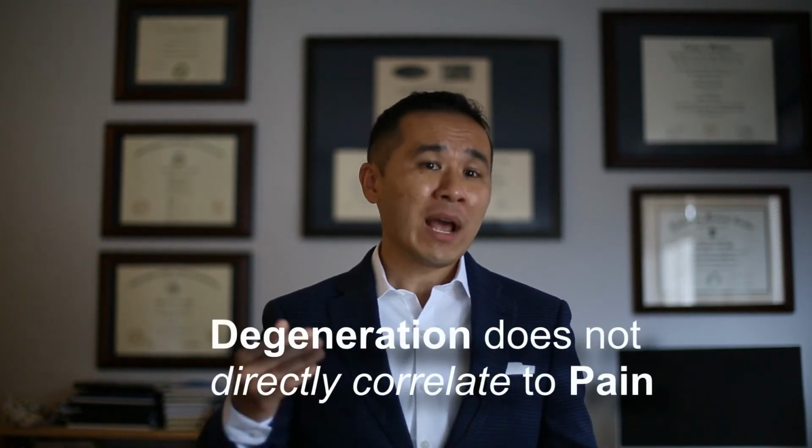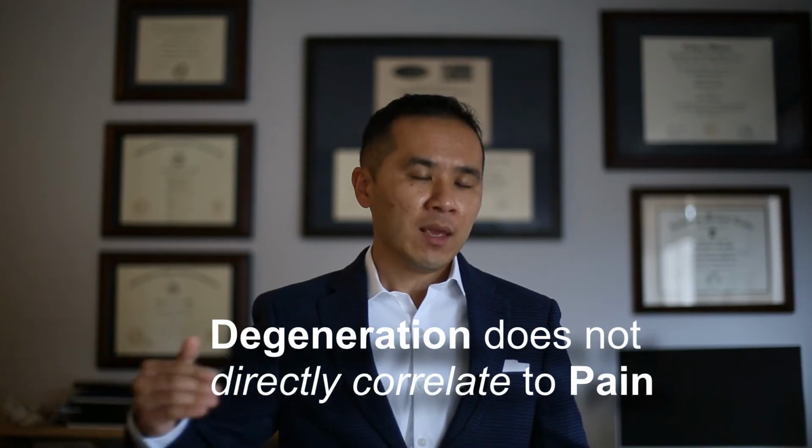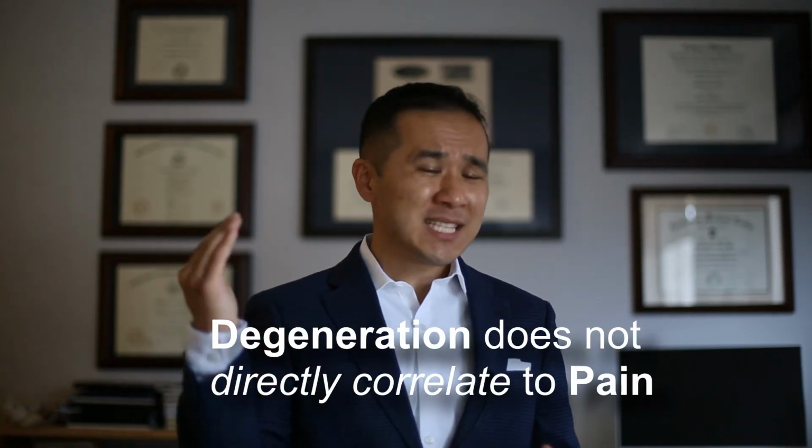All of these changes can sound somewhat scary and actually make many of my patients very nervous, but it's very important to keep in mind that degenerative changes of the facet joints are exceedingly common, and degeneration does not directly correlate with pain. In fact, it's been shown that over 60% of adults over the age of 65 have some arthritic changes of the neck, and nearly 90% of adults over the age of 65 have arthritic changes of the facet joints in the low back.